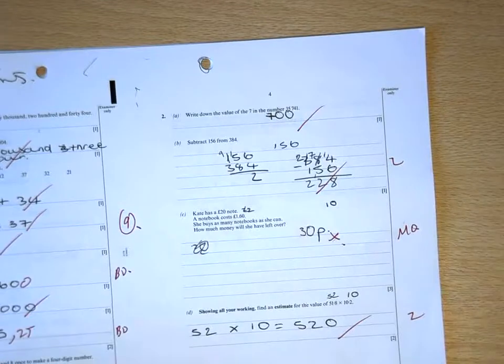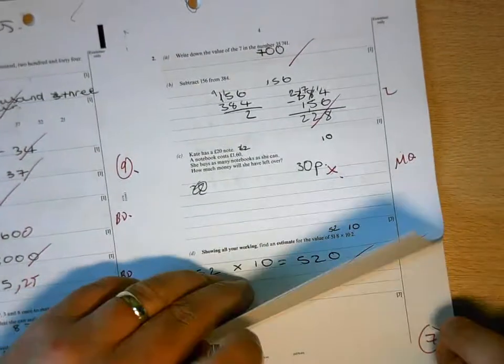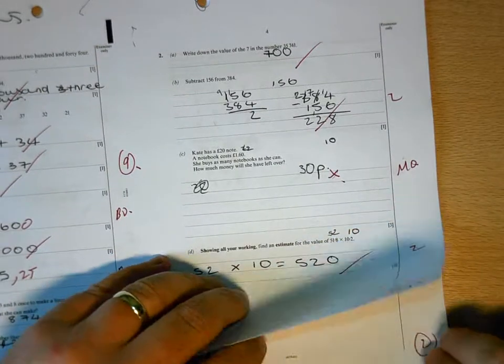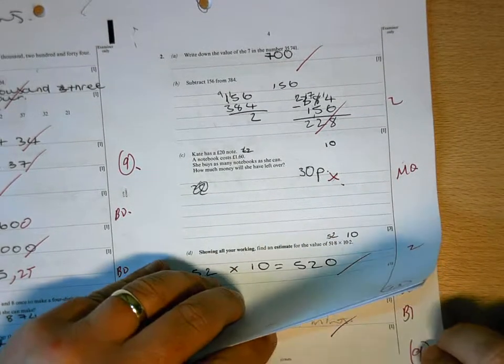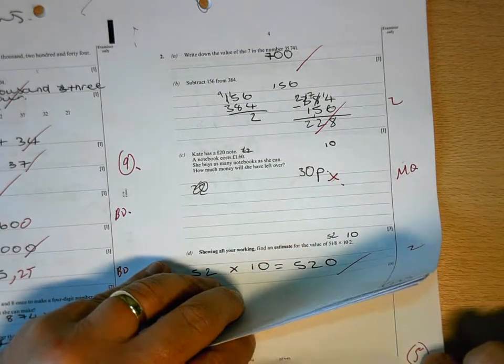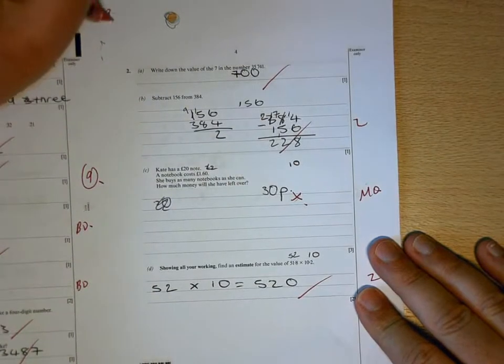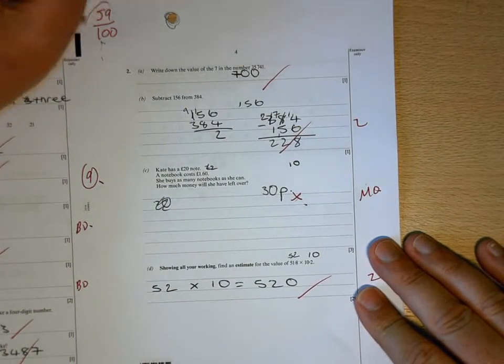Well, I can confidently say you're going to do better than you did on the last paper, so let's just see how well you've done. 13, 19, 26, 32, 34, 40, 49, 52, 57, 59. 59 on that paper, Kai, is seriously good.